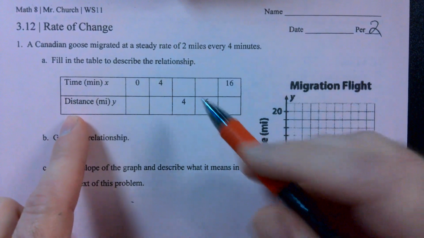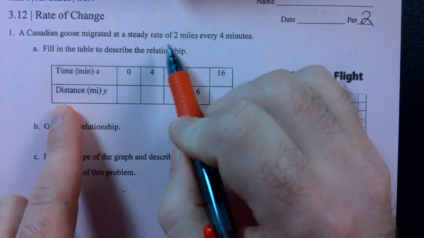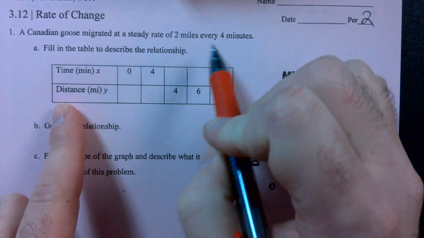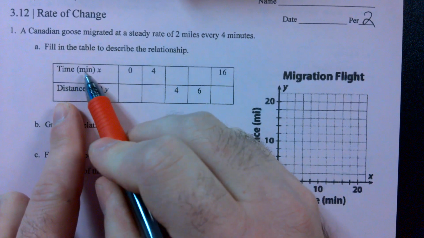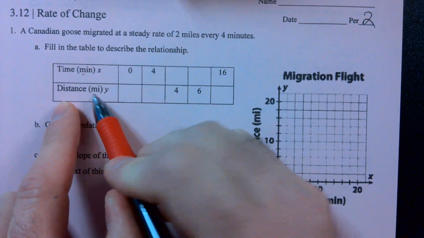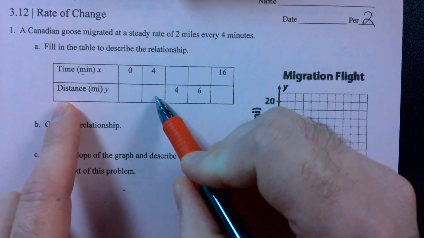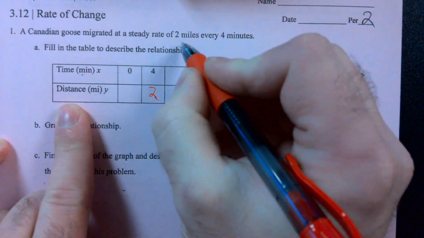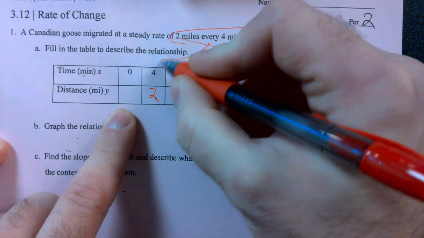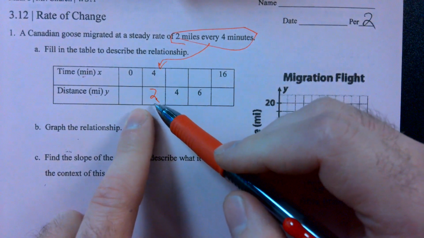Okay, perfect. We're going to stop right there. I appreciate it, sir. So, Canadian goose is migrating 2 miles every 4 minutes. Okay? I look at my table. X is minutes. Y is miles. So after 4 minutes, how many miles did it migrate? 2. That's just the information that we're given, right? After 4 minutes, it migrated 2 miles.